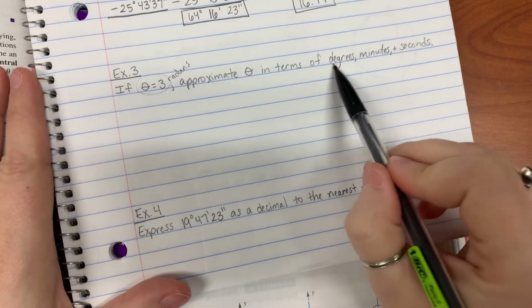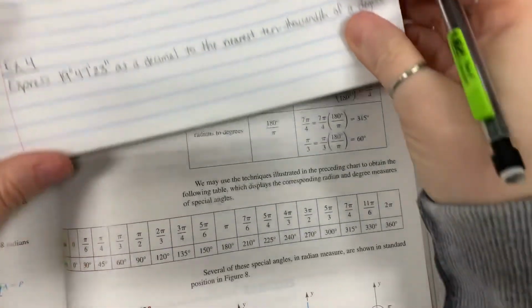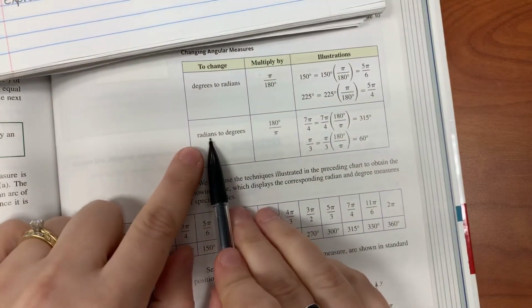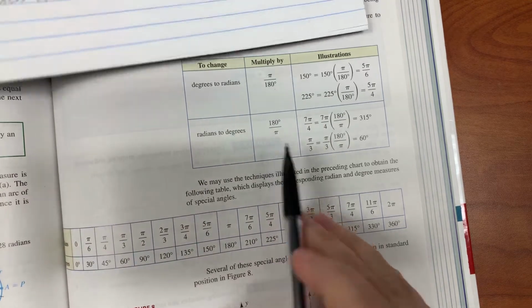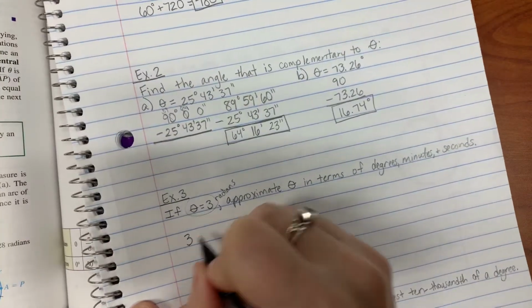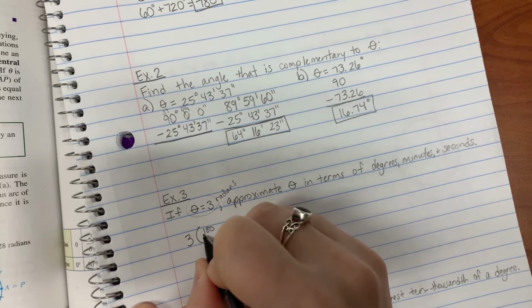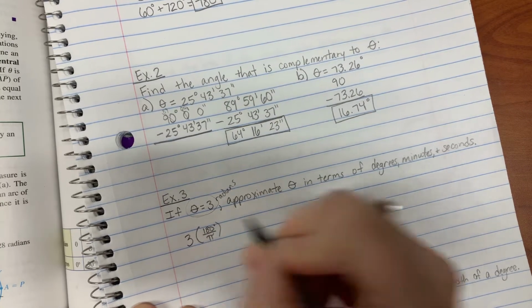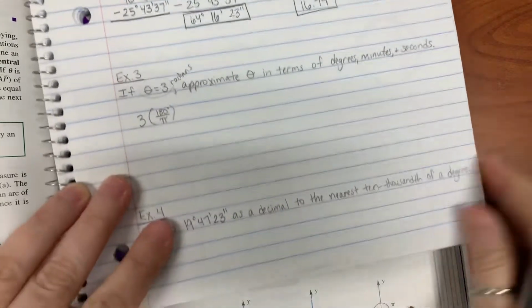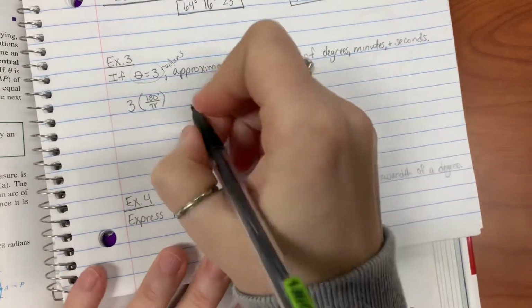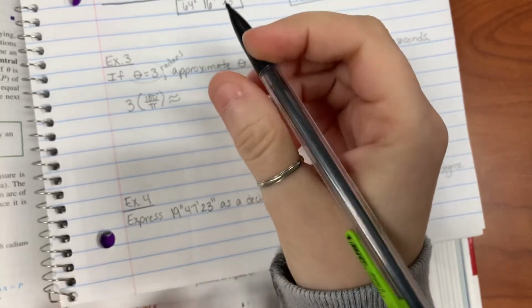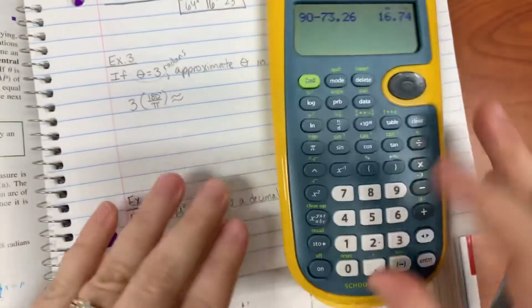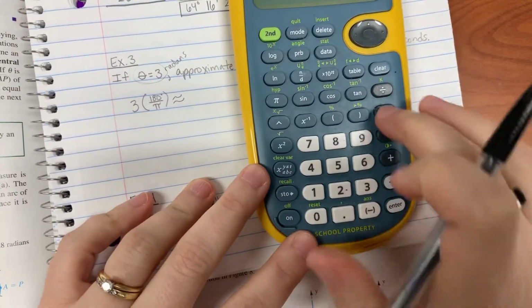And then they want my answer in degrees, minutes, and seconds, which means I need to do this. If I'm at radians and I'm going to degrees, I need to multiply by 180 over pi. So I'm going to take 3 and multiply it by 180 over pi. And this is in degrees. That's how I'm getting my degrees. Sorry about the shadow there. Okay, so this is going to give me about, and you can use your calculator to do this.